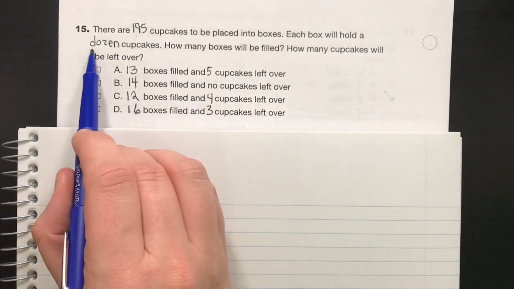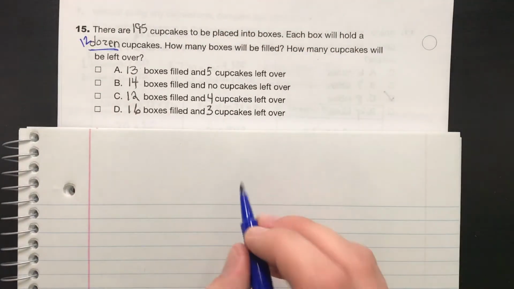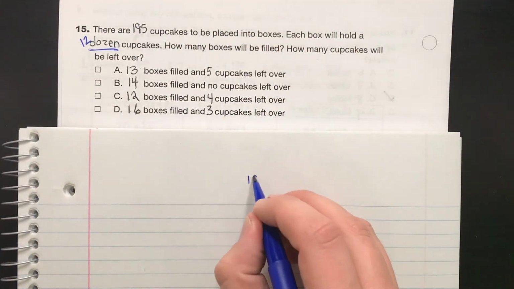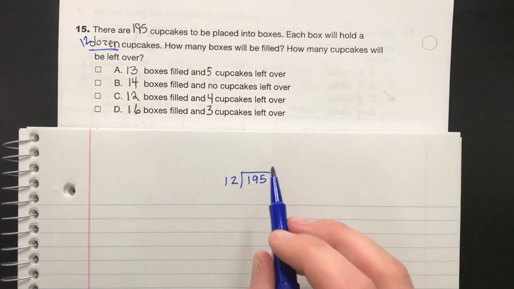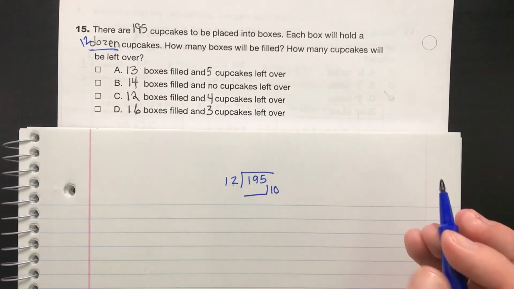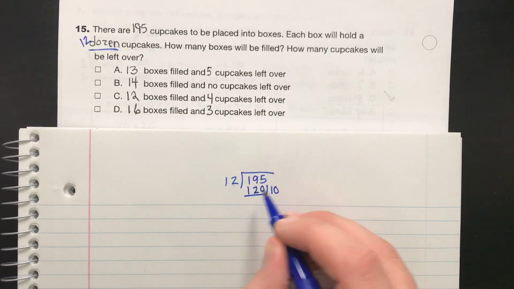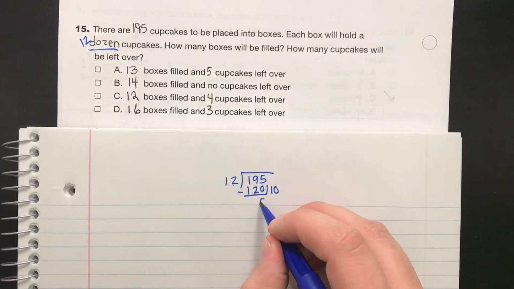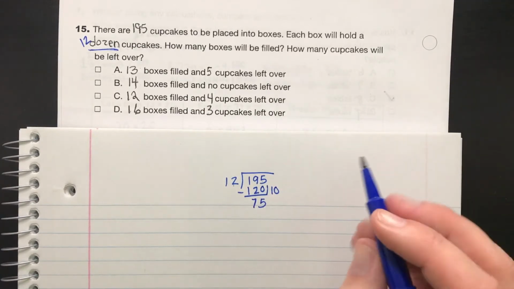I know that a dozen is 12. Okay, so I'm taking 195 and dividing it by 12. I'm going to start with 10. Because 12 times 10 is 120, and that's pretty close to 195. So I'll do 120 and subtract. 5, 9 minus 2 is 7, so I have 75.